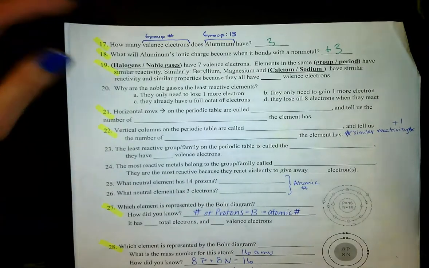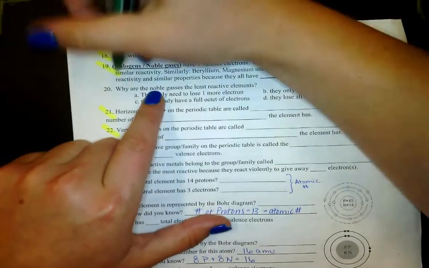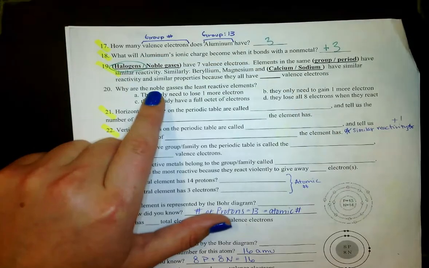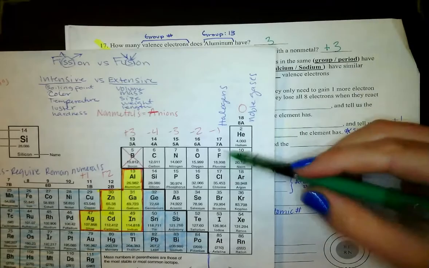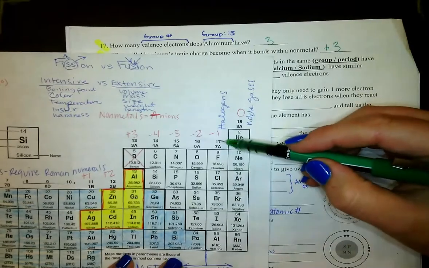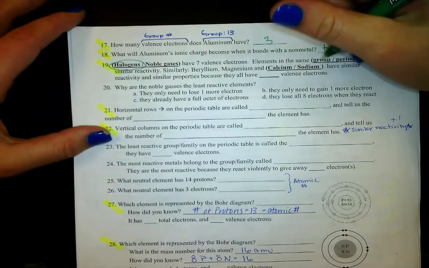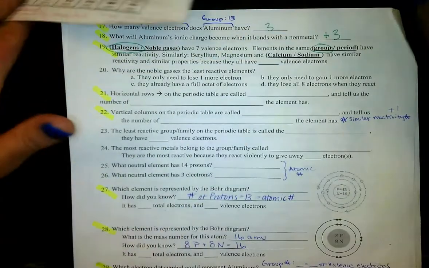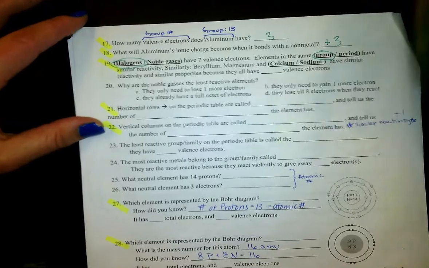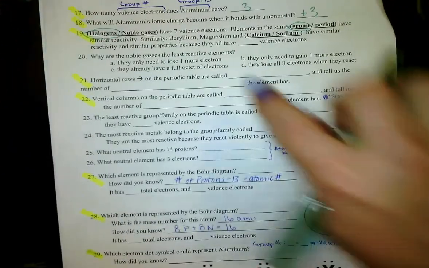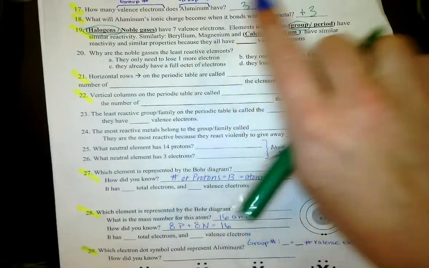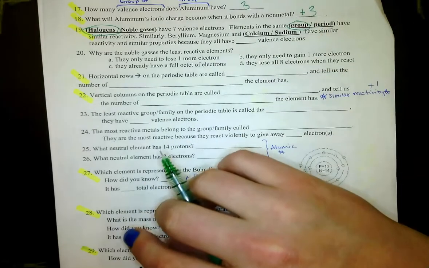All right. Number 19. Halogens will have 7 valence electrons. That's what I just said for group 17. Group 17 has 7 valence electrons, and they're known as halogens. Okay. Elements in the same group or column will have similar reactivity. All right. Similarly, beryllium, magnesium, and calcium or sodium will have similar reactivity.